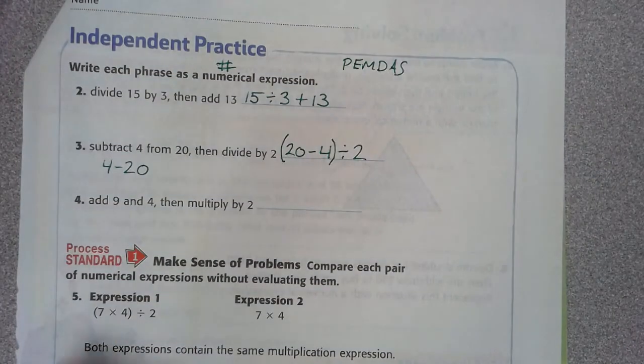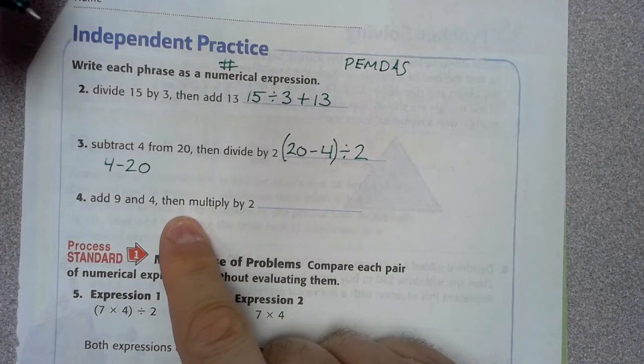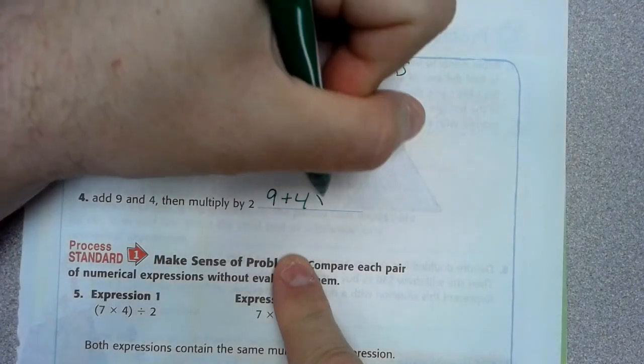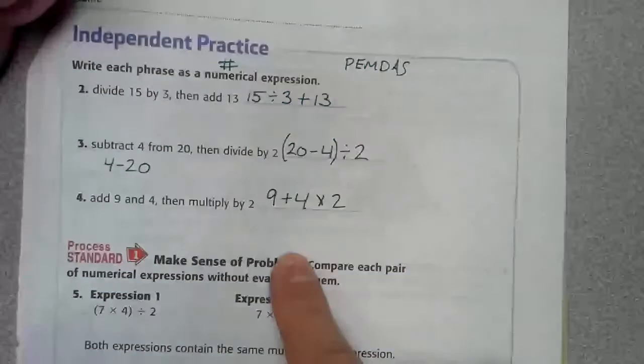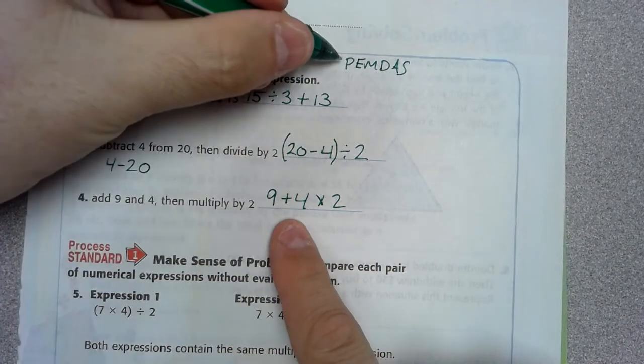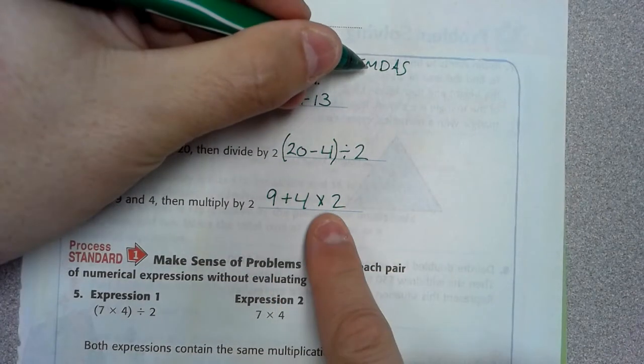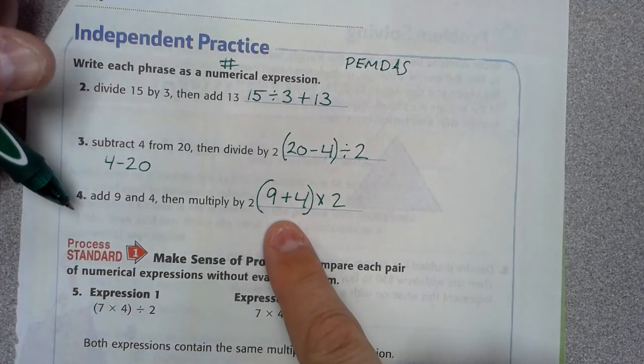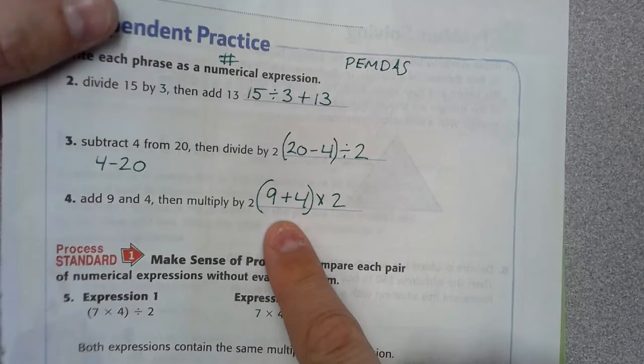Okay. Add 9 and 4, then multiply by 2. So 9 and 4, and then multiply by 2. Do we need parentheses? Well, again, we have to do this part first, and according to PEMDAS, we would actually do the multiplying first. So yeah, we're going to add parentheses because we want to do that first, because this is the first thing that's written out.